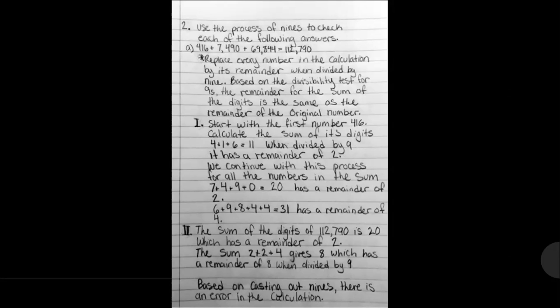When divided by 9, it has a remainder of 2. Then we continue this process for all the numbers in the sum. The next number, as we can see, is 7,490. So 7 plus 4 plus 9 plus 0 is 20. So 20 divided by 9 has a remainder of 2. Now we go to the last one, which is 69,844. So we add all those numbers together.